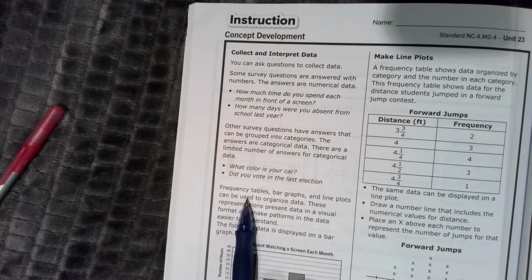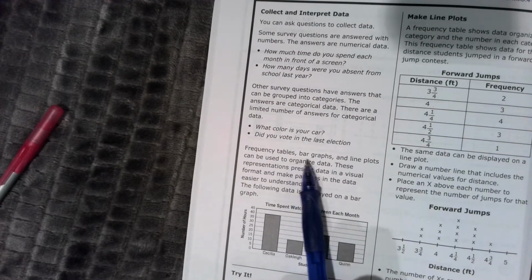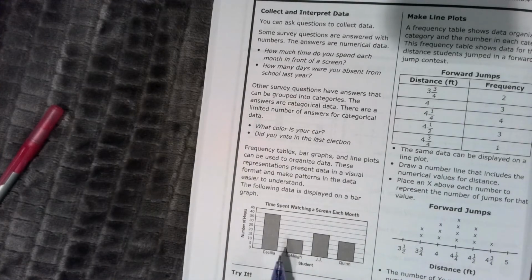Okay, let's look at frequency tables. Frequency tables, bar graphs, and line plots. Those are the three things that we're really going to focus on in 4th grade. Frequency tables, bar graphs, and line plots can be used to organize data. These representations present data in a visual format. This is a visual format. This is a visual format. This is a visual format. And they make patterns in data easier to understand.